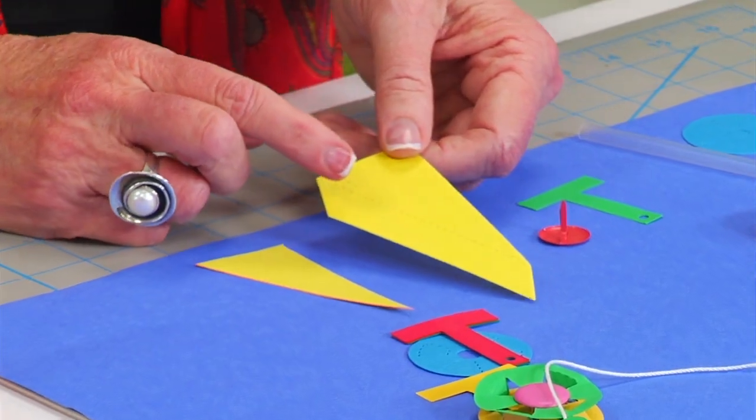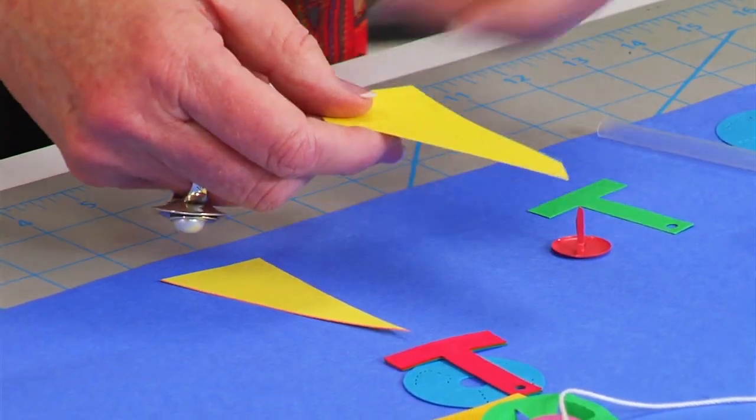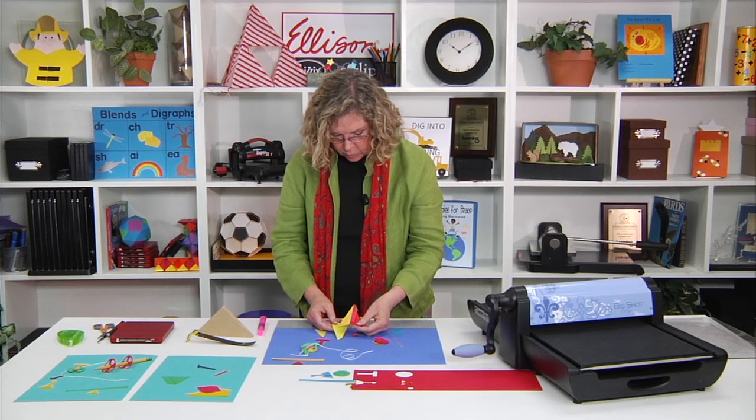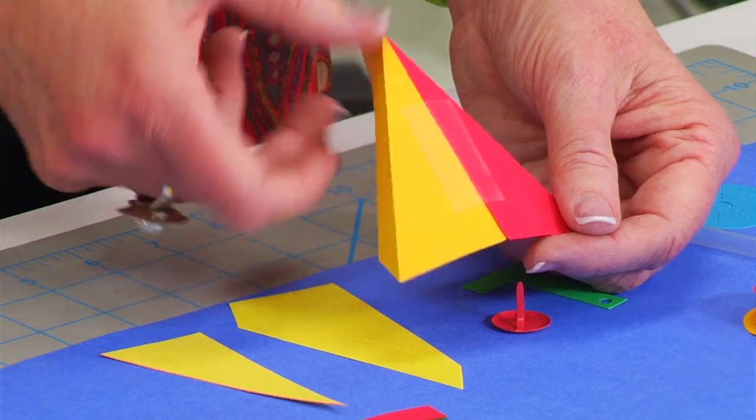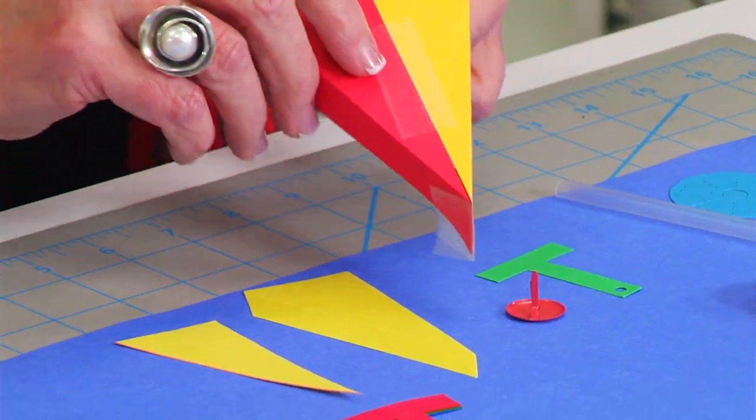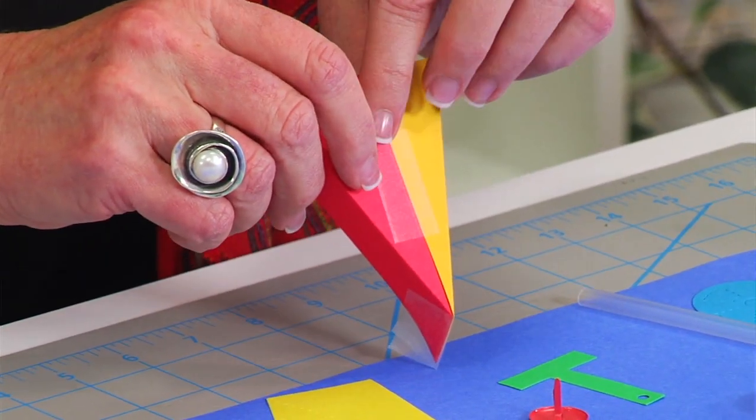Now, another fun thing to do with the dies is to take the inclined plane, and because two inclined planes together will make a wedge, by cutting out two of them, I've done two different colors and shown how by folding on the perforation, you can see how you create what would be a wedge to explain that action.